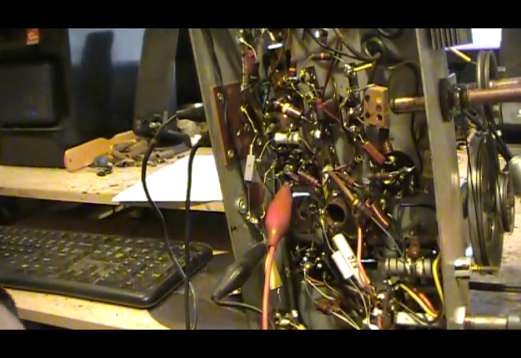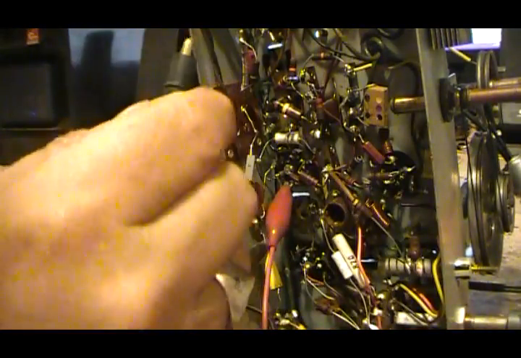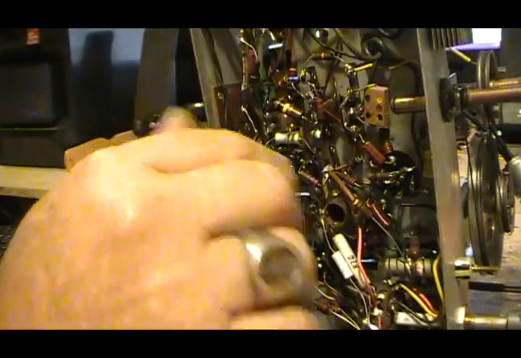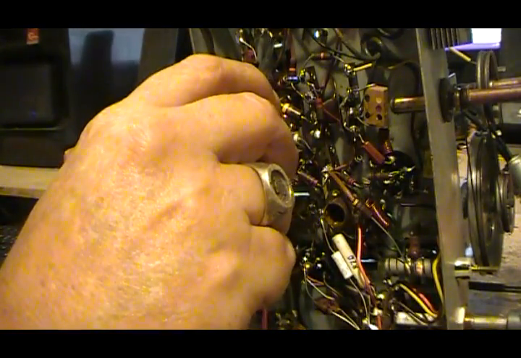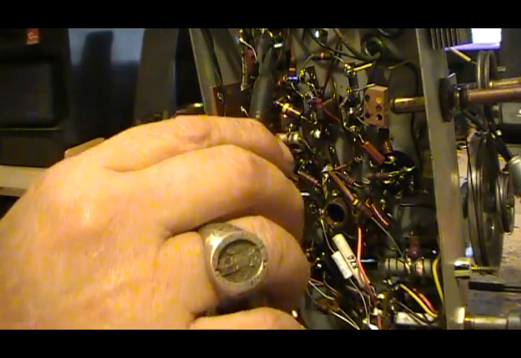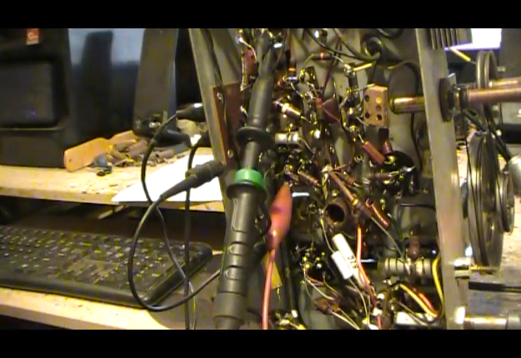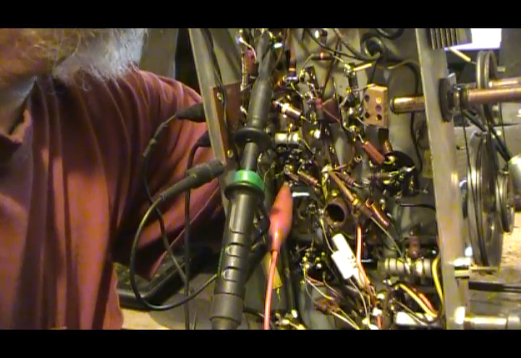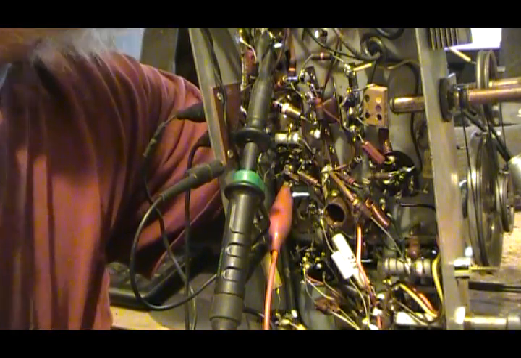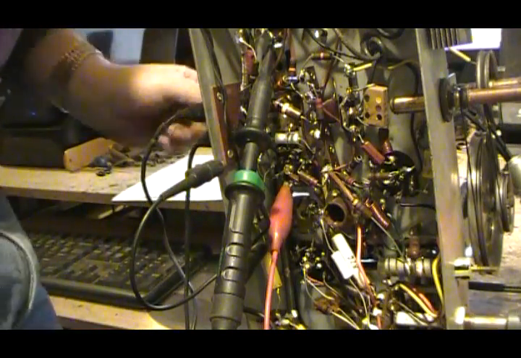Make a connection, and then we'll hook up the ground and come back here and hook to our hookup point. And we'll probably have to increase the signal strength, possibly.